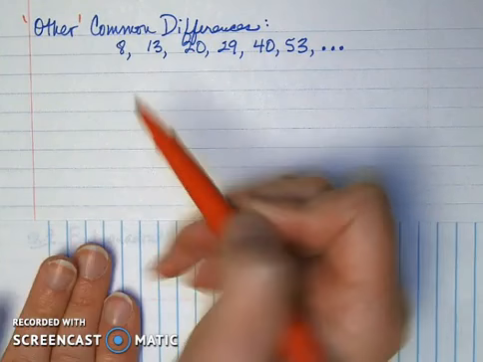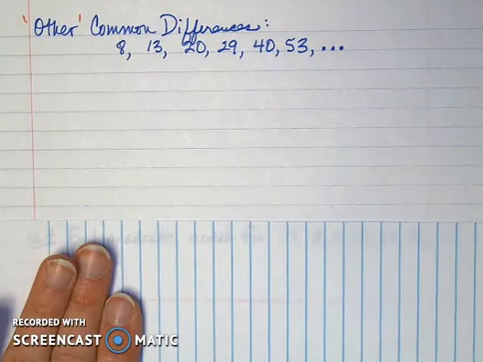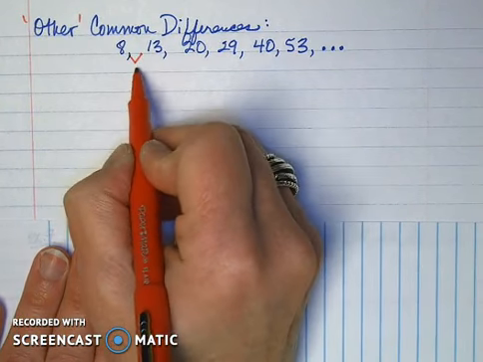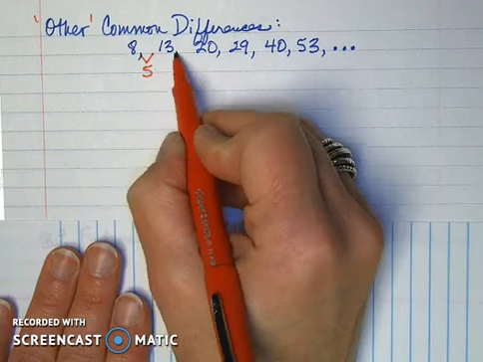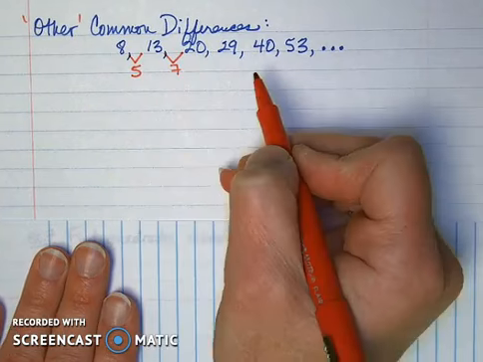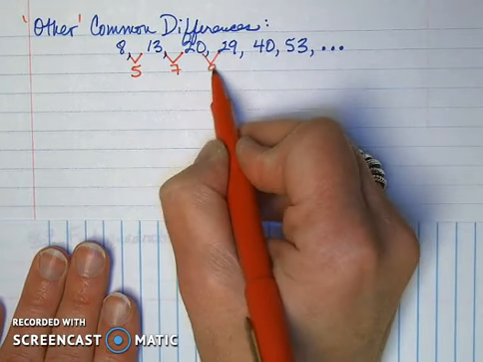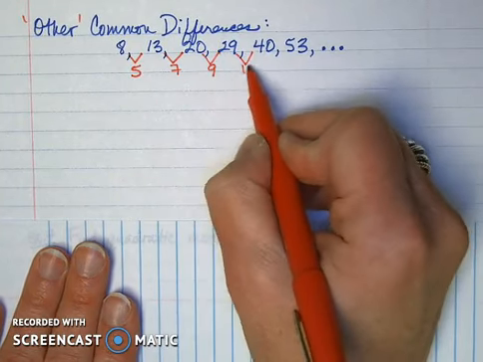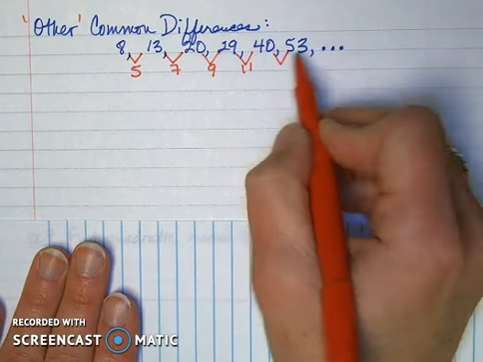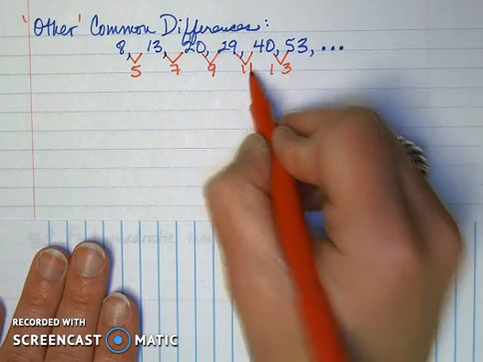Now let's look at this particular sequence. If I go from 13 to 8, that is a difference of 5. If I go from 20 to 13, that's 7. Well, that's not the same. That one's obviously 9. This one's 11. All right, I see a pattern here, and that's 13. Well, that didn't really help me at all.